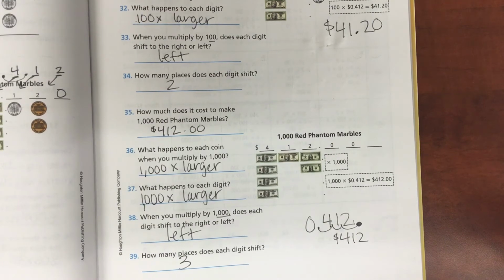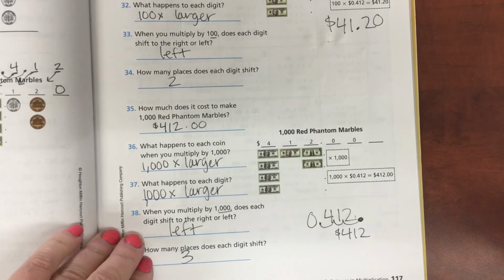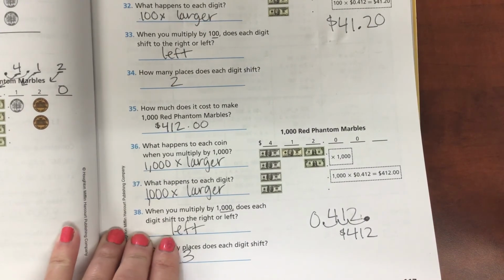For 1,000 marbles? That's a lot of marbles. Hope you don't lose your marbles. Thank you for that courtesy laugh.